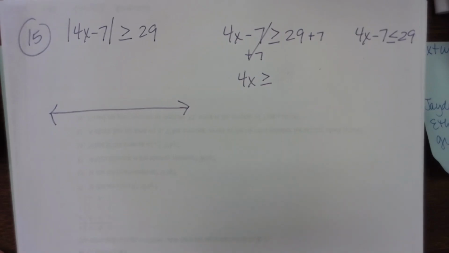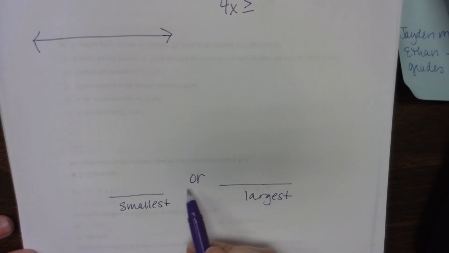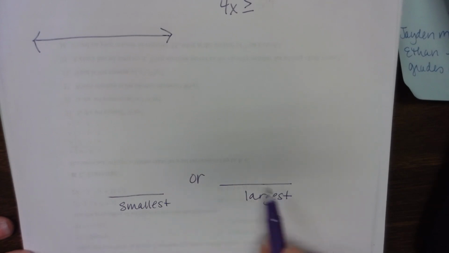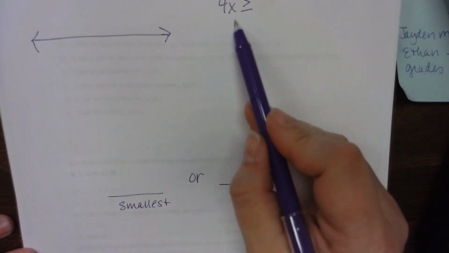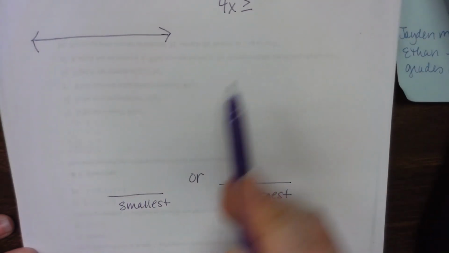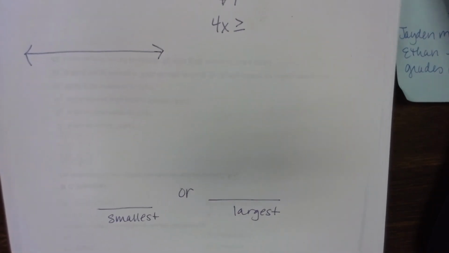You'll have the smallest number on the left, and it'll say or the largest on the right. So this will look like x greater than or equal to whatever you end up here. Whatever these two end up being, plug them in right here, okay? So that is number 15. Let's get you started on number 18.